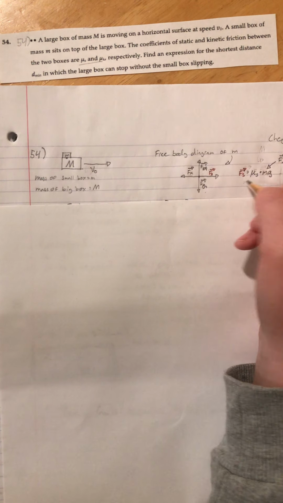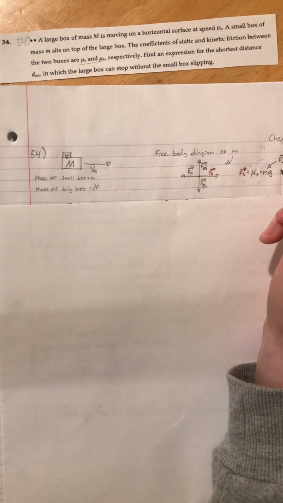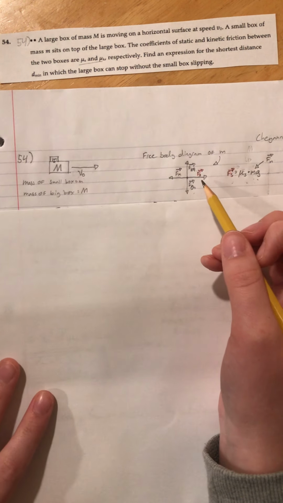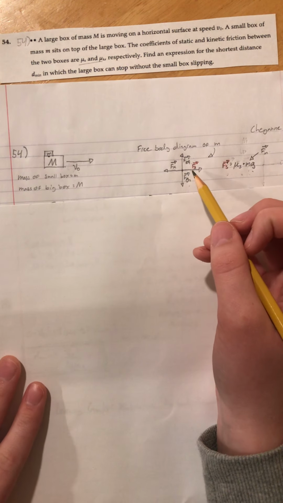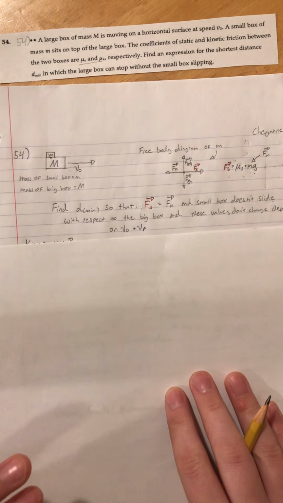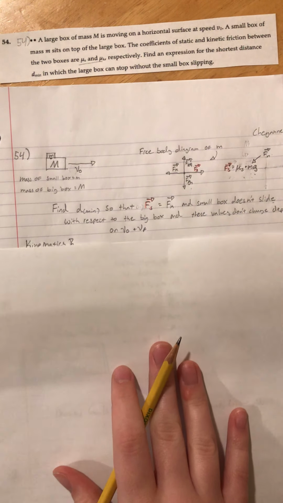And we know that the static friction is equal to the static friction coefficient multiplied by the mass times gravity, which is equal to the force of N, because we know that the force of N and the force of G are equal, because these boxes are not moving in any vertical direction. So we need to find an equation for d minimum so that the static friction and the kinetic friction are equal, so the small box doesn't slide with respect to the big box. And we need to make sure that these values don't change depending on the velocity.